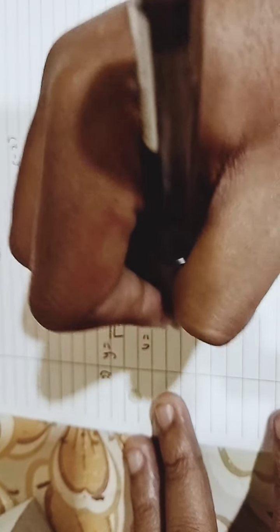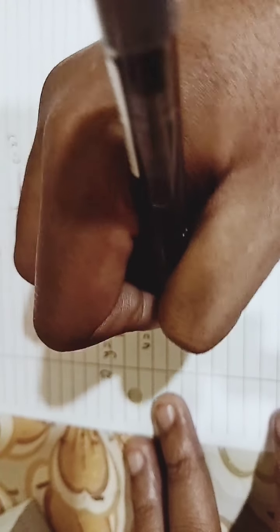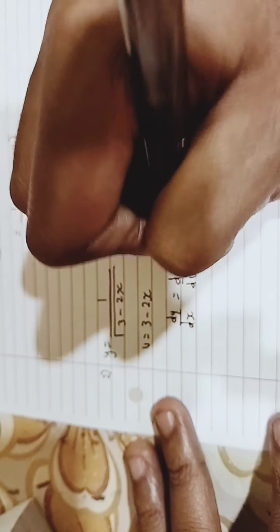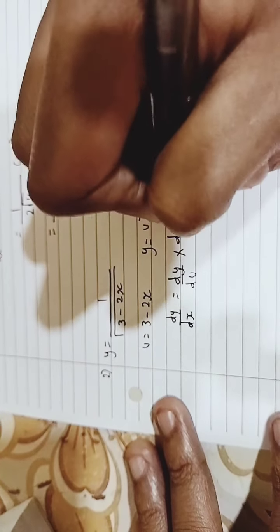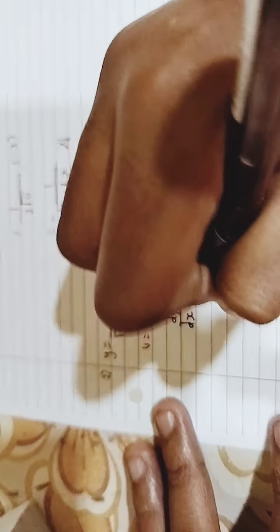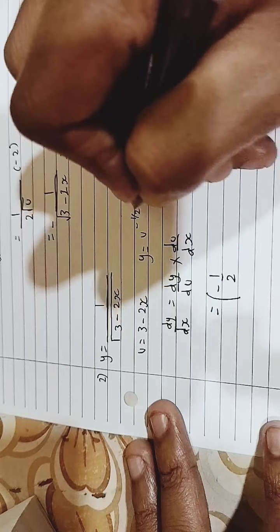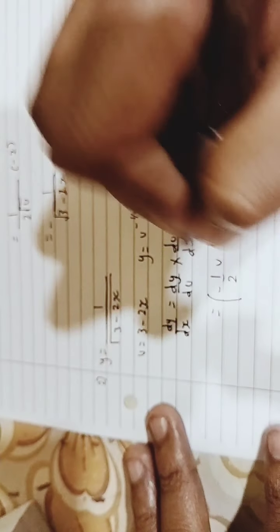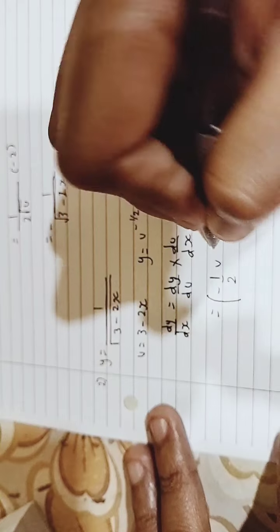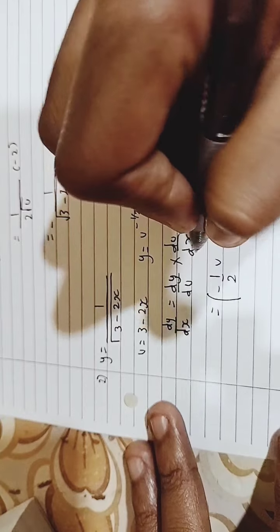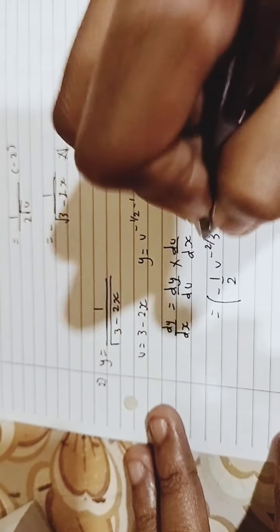So let's solve this by using differentiation by the chain rule, where dy over dx is equal to dy over du times du over dx, which equals negative 1 over 2. When we differentiate the u value, the n is brought in front and the power will be minus 1, so we get u to the power negative 3 over 2.